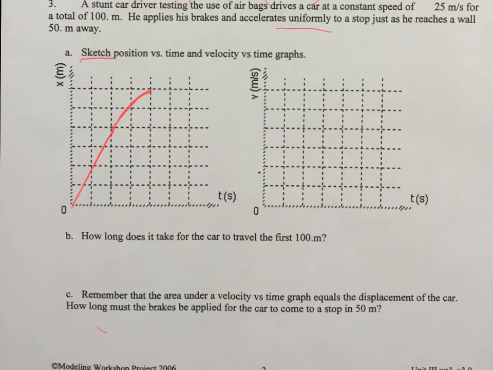Then for the velocity time graph, I know that he goes this constant speed for a little time. So on a velocity time graph, it's a horizontal line because the velocity does not change with time. But then he slows down in the positive direction. So I got to go back to 0. So I'm going to kind of just draw like so. And pause while I draw my line. So kind of like that.